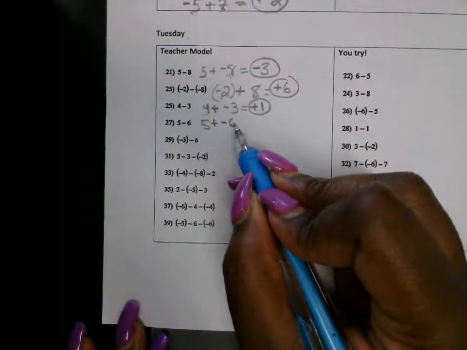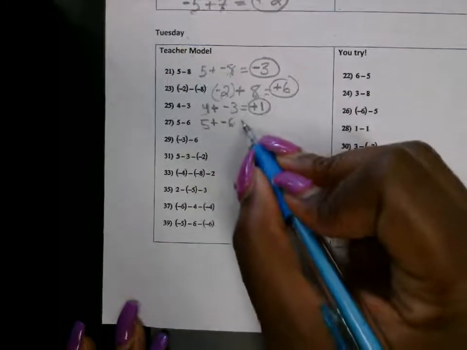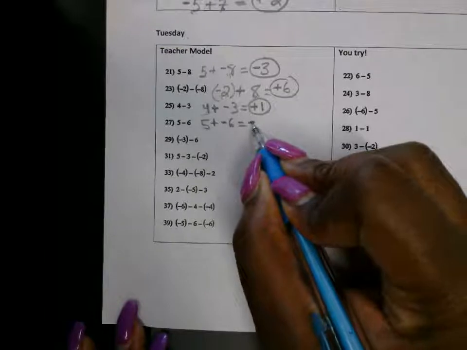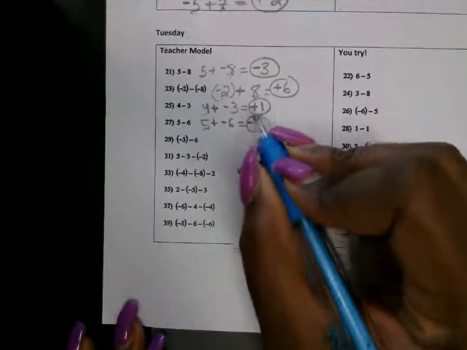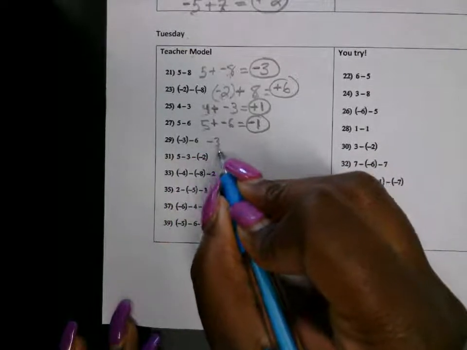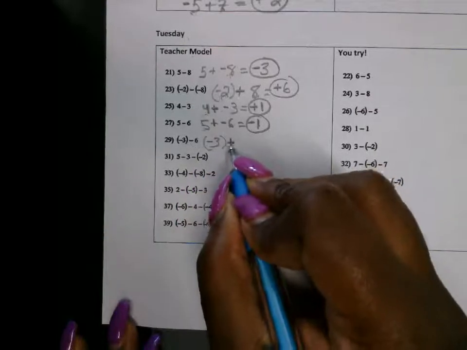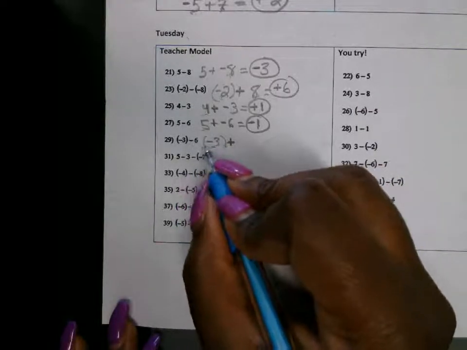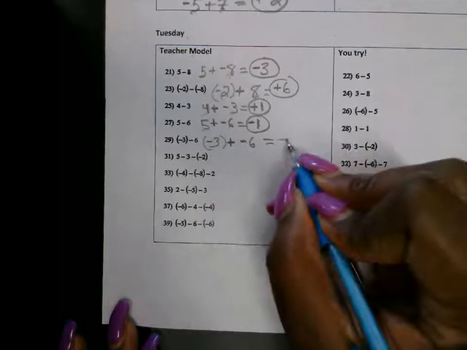The signs are different. Which one is further away from 0? -6 is. So my answer is a negative. The signs are different, so I subtract, and that gives me 1. All right, let's do the same thing again. -3, the first number stays the same. You change this to a plus, and this is -6. A negative plus a negative is a negative.